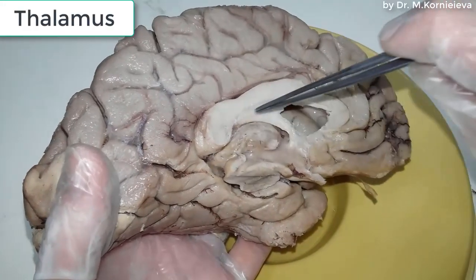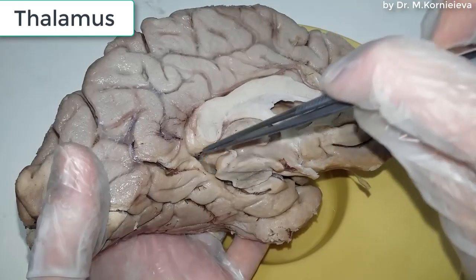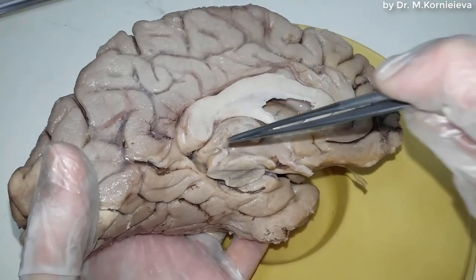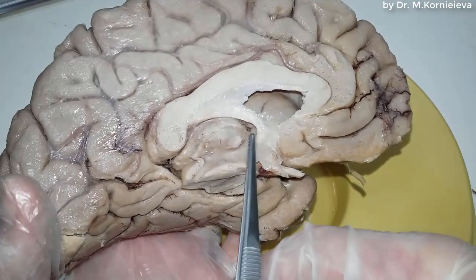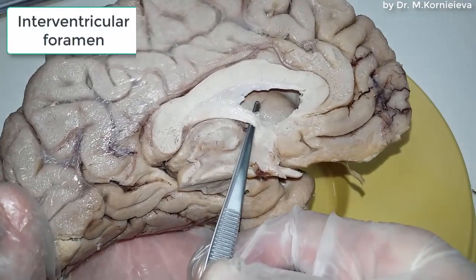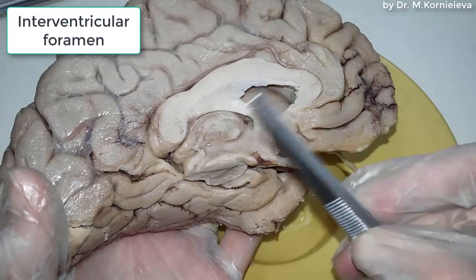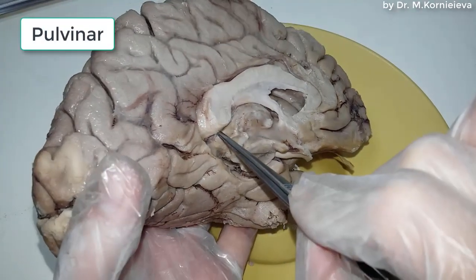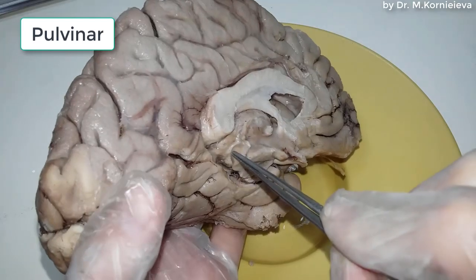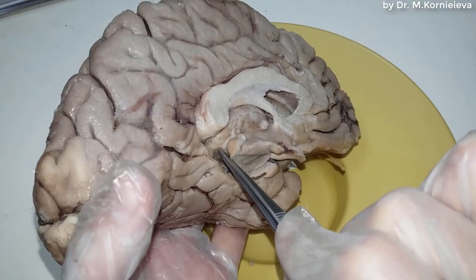The thalamus is a large, ovoid mass of gray matter situated on each side of the third ventricle. The anterior end of the thalamus is narrow and rounded and forms the posterior boundary of the interventricular foramen. The posterior end is expanded to form the pulvinar, which overhangs the superior colliculus and the superior brachium.